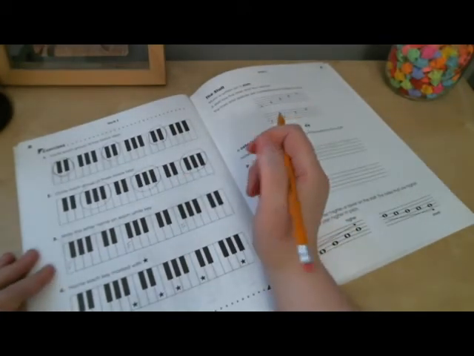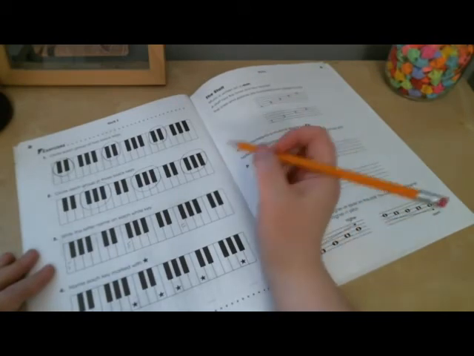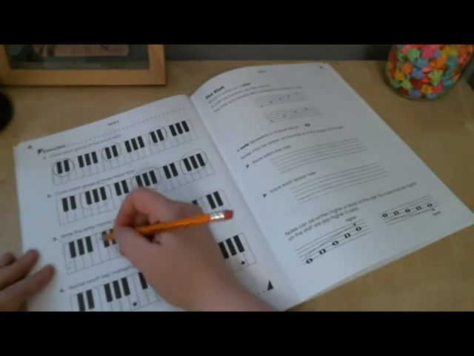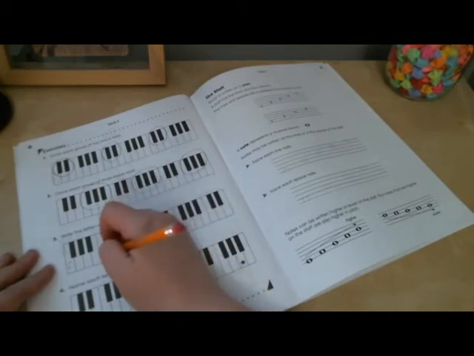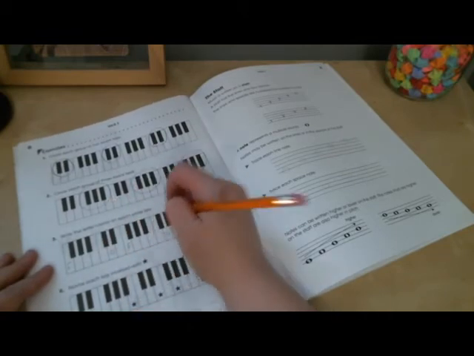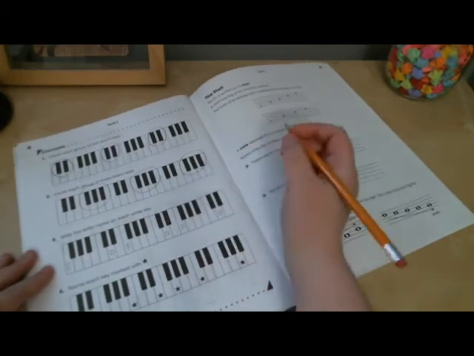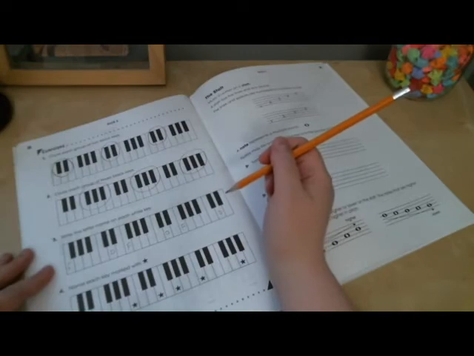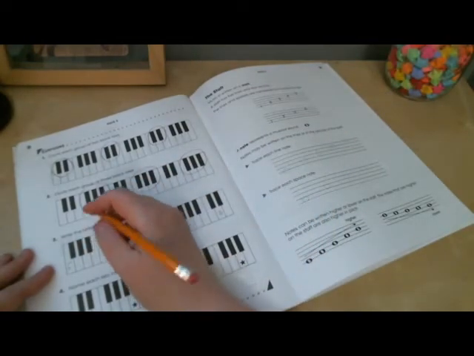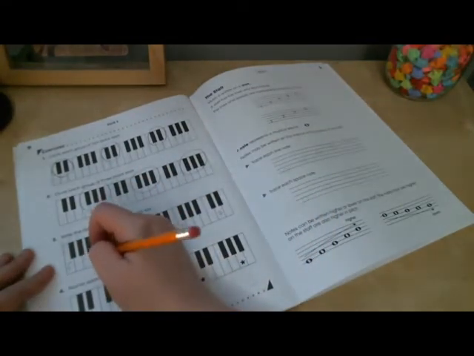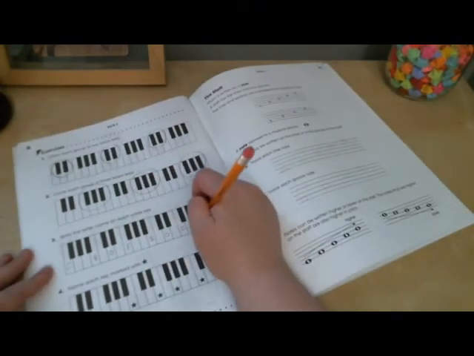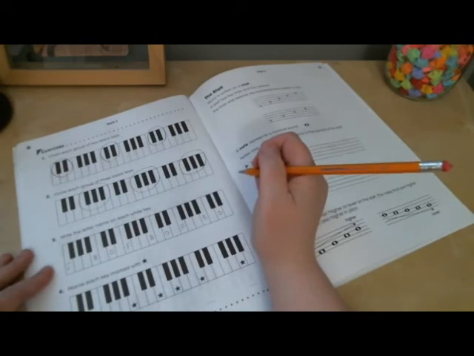Now, let's pick something else. Let's go with D. Now, D is in the middle of the group of 2. All right, there's our D's. Let's go with our B's. B's were the one to the right of a group of three. There's our B, there's our B, and there's our B.